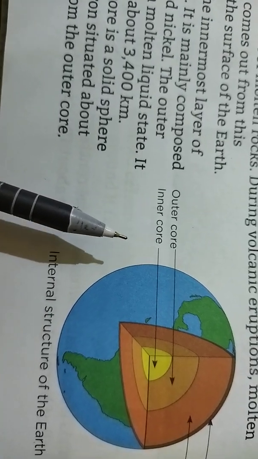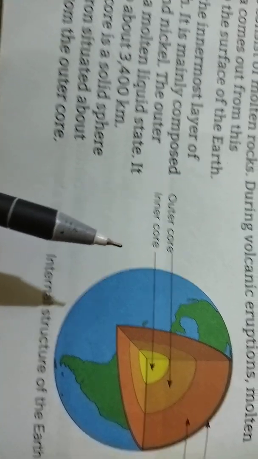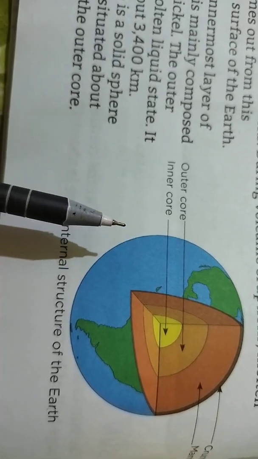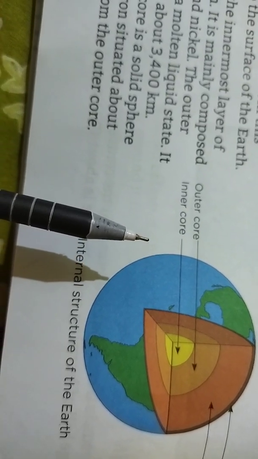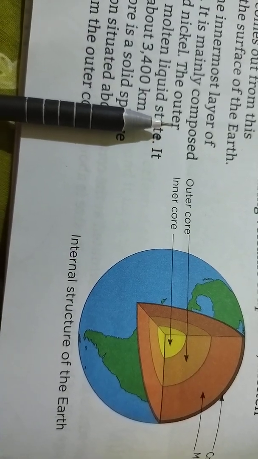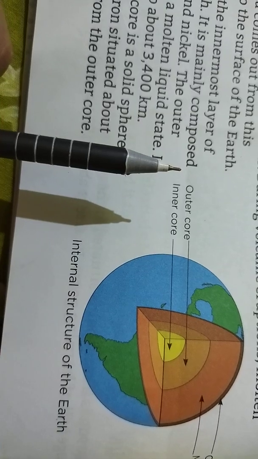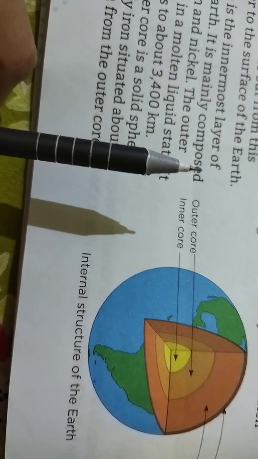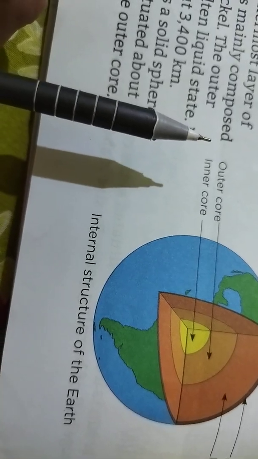The high mountains, deep valleys, plains, and deep oceans make up the crust. But the crust is the thinnest layer. Thinnest means sabse patla. It is made up of rocks and contains all the things essential for life.